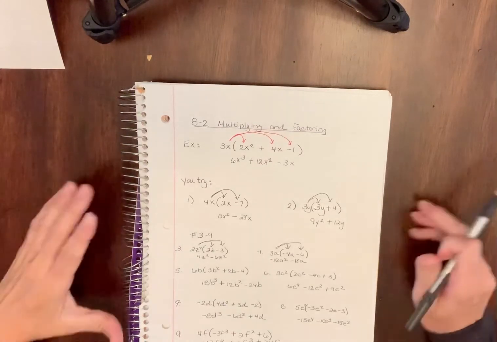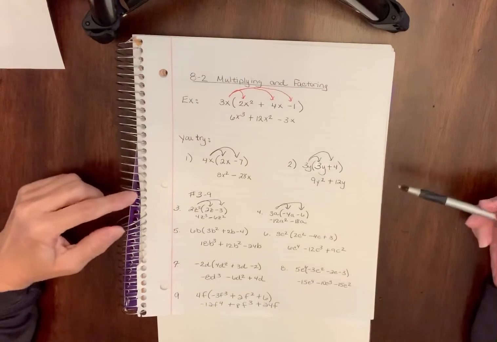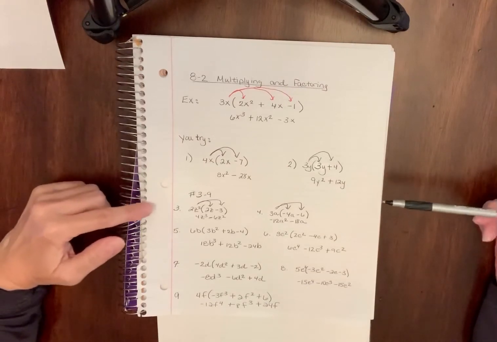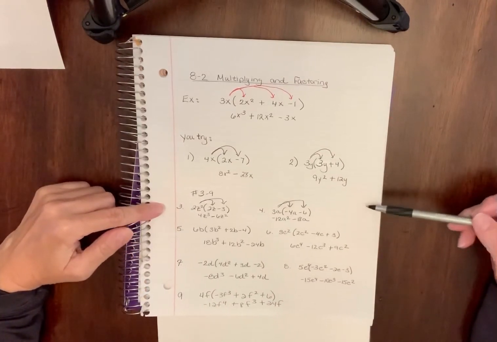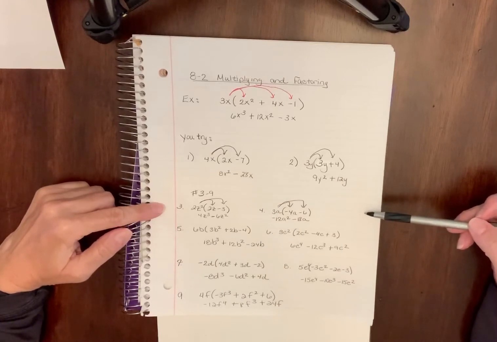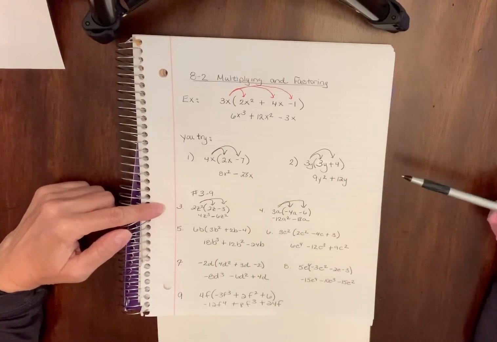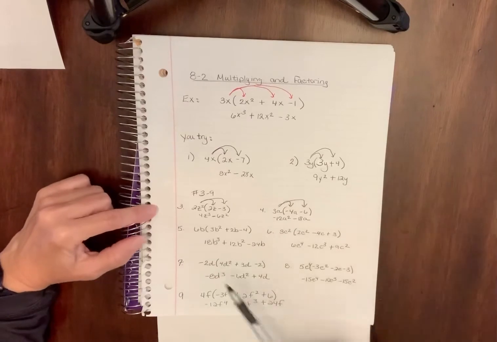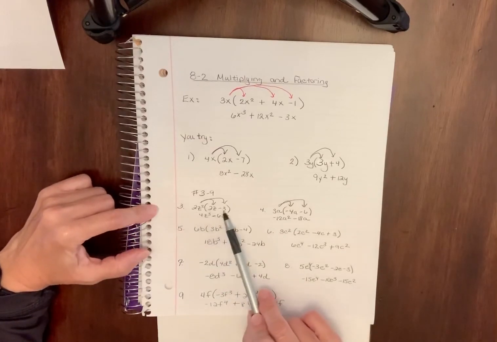Okay, let's start and review our homework from yesterday. You had 7 problems to do, numbers 3 through 9 on the worksheet I posted on Google Classroom. So let's go ahead and start. In number 3, you were taking a monomial times a binomial.